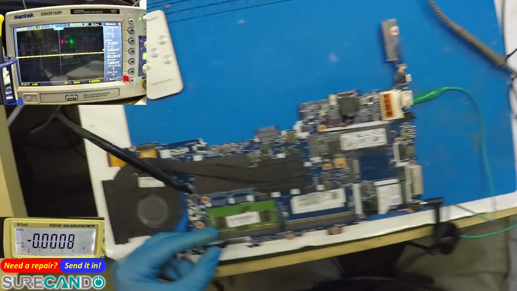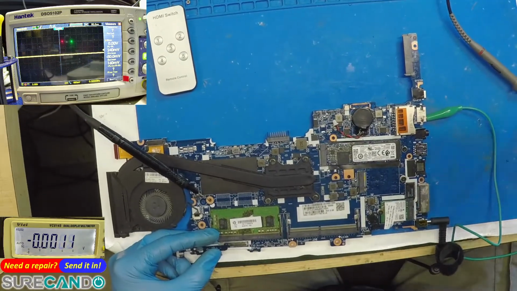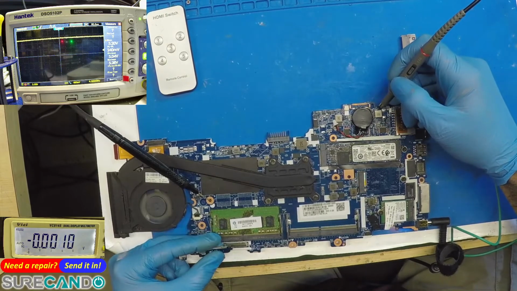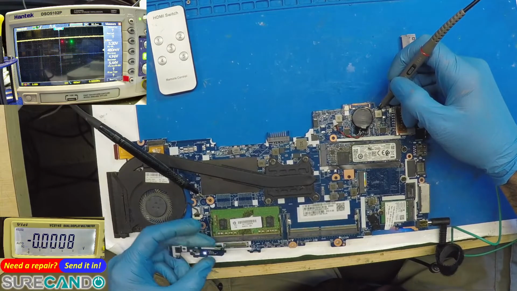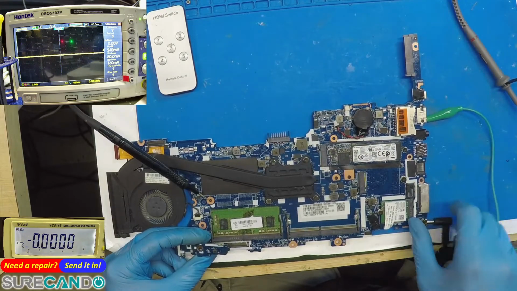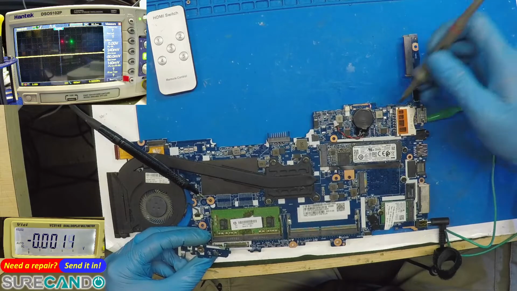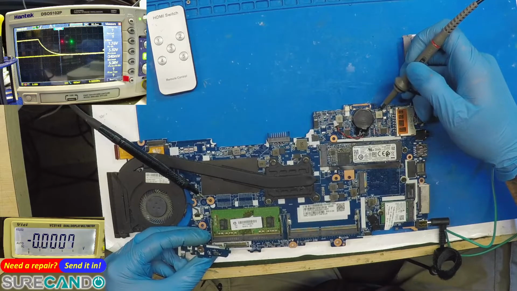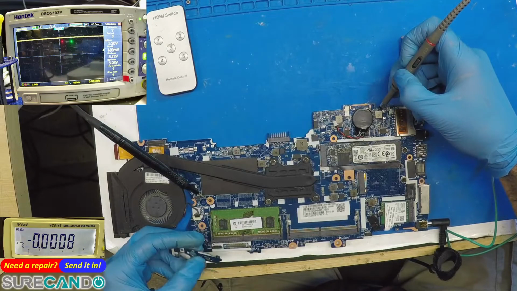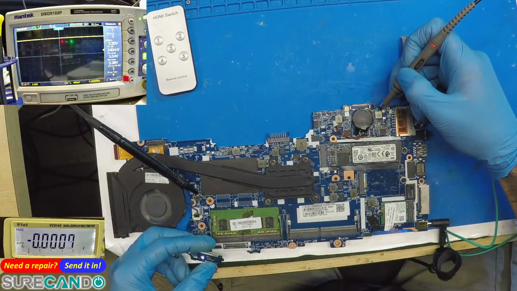The board will now turn on because 5 volt always on is present. But when it wouldn't turn on, the 5 volt LDO wasn't coming up. It's still there? Yeah, it will still turn on.